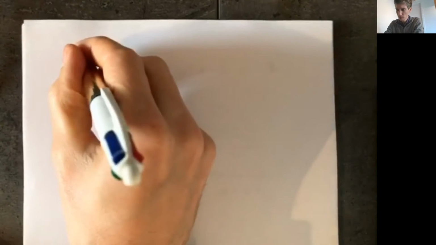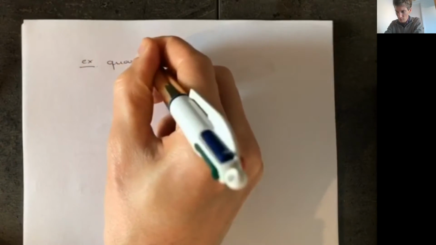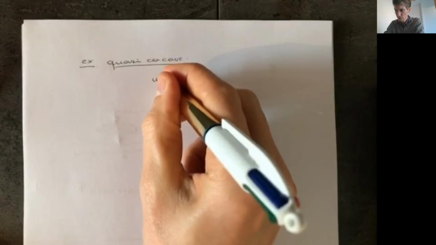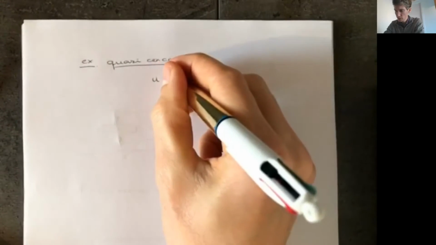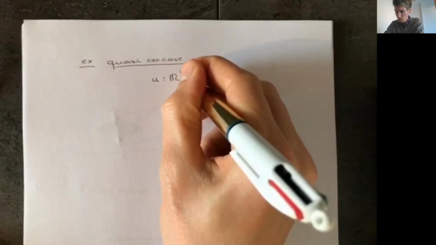So in order to give an example of a quasi-concave function, normally we assume that utility functions are quasi-concave, right? So take a utility function u whose domain could be something like R^k plus.